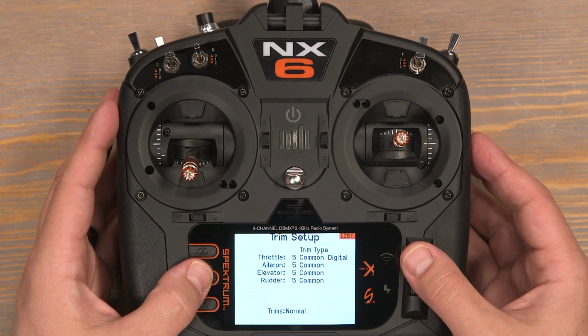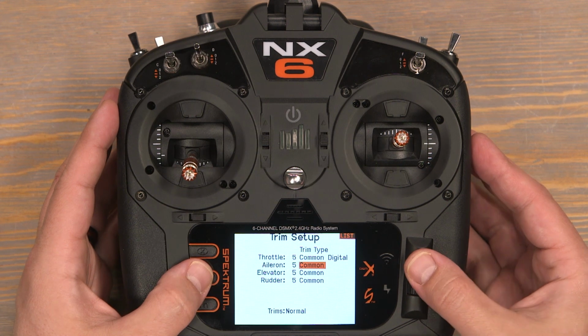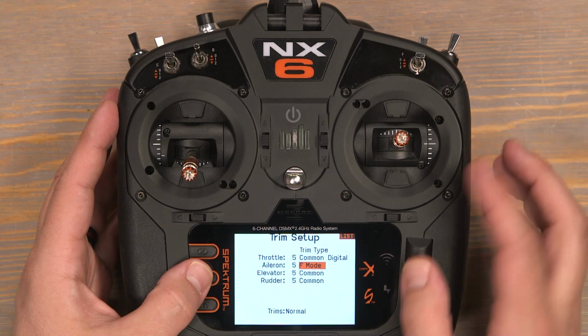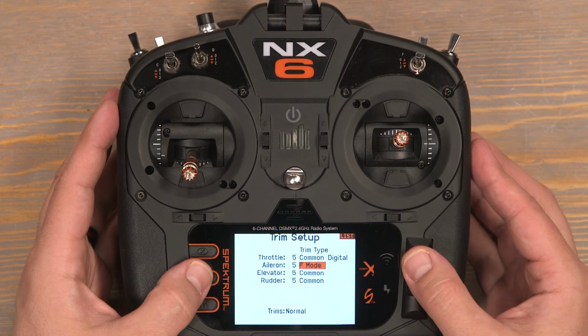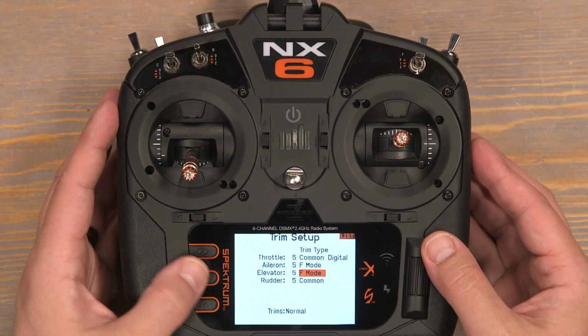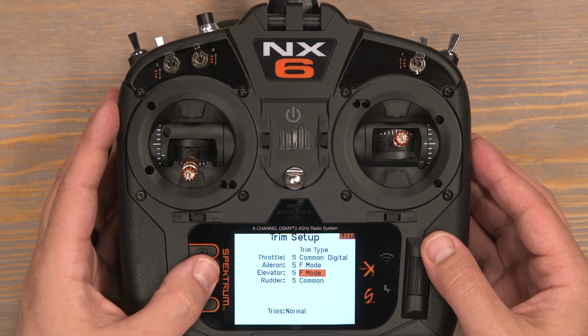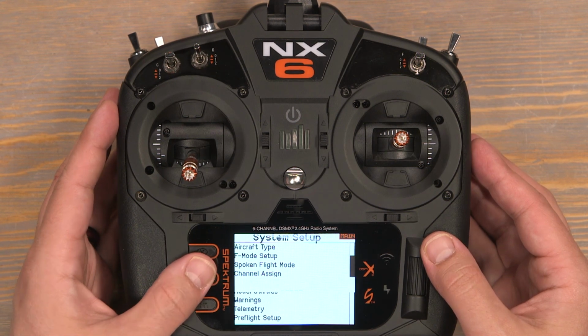We need to change aileron and elevator from common to F mode. So click on the common next to aileron and it will change it to F mode. Do the same to elevator, click, and once we have those set, push the back button twice to take us back to the main menu.